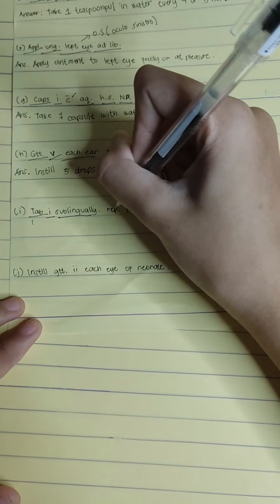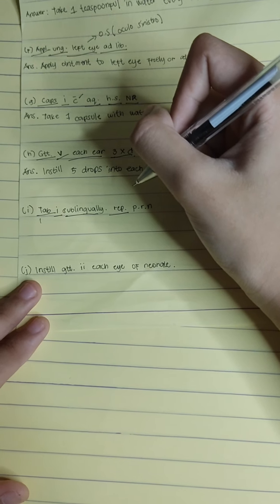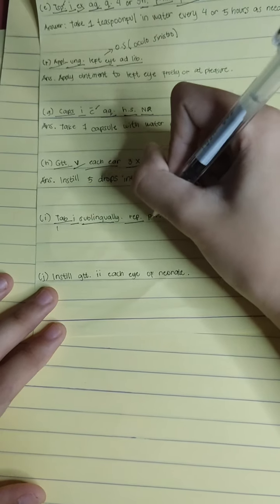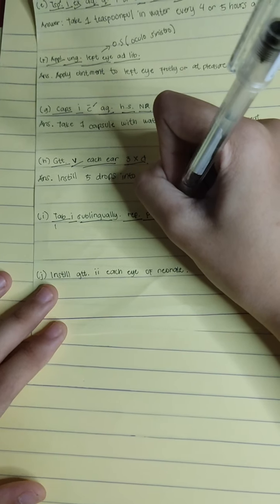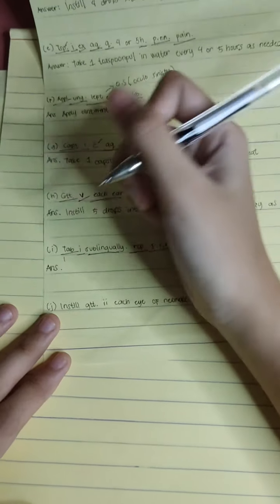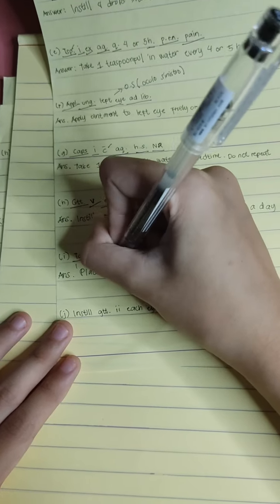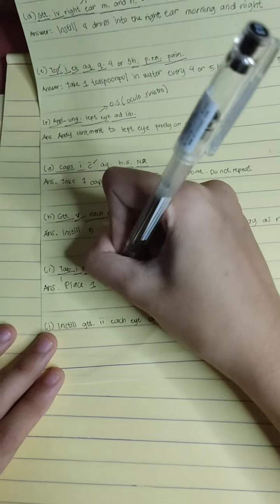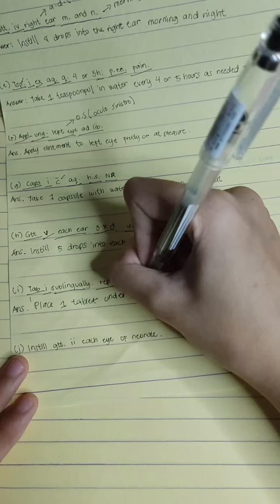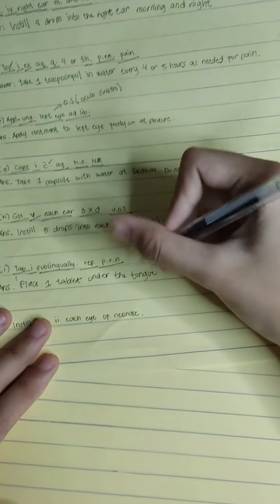So our rep is repetatur in Latin, which means repeat. Then PRN, prorenata, which means as needed. So the answer is place 1 tab under the tongue, repeat as needed.